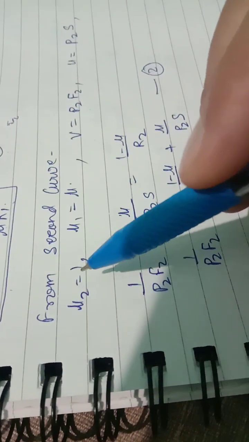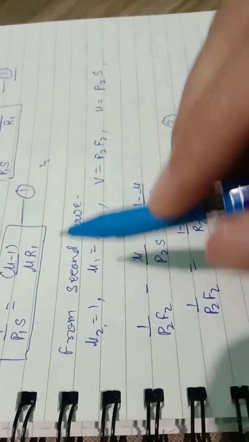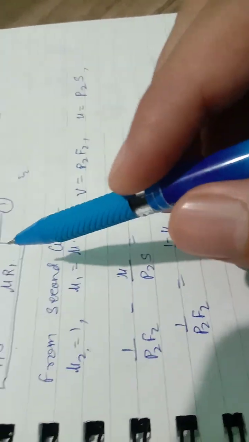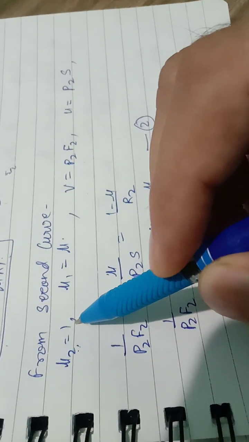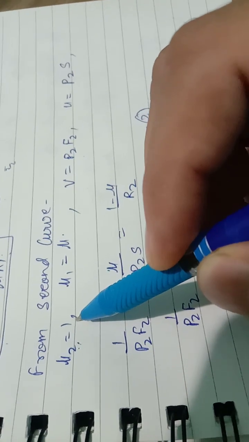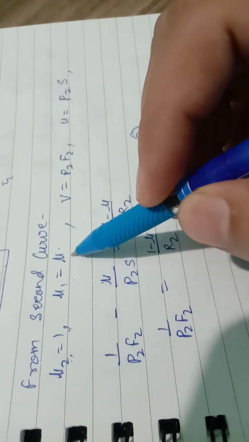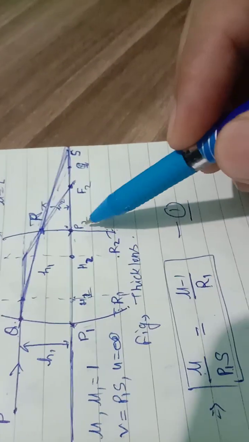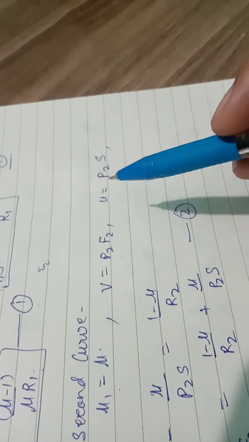So for the second surface, mu2 will be 1, because the image is formed in air, and mu1 is mu, and v is P2F2, and u is P2S.